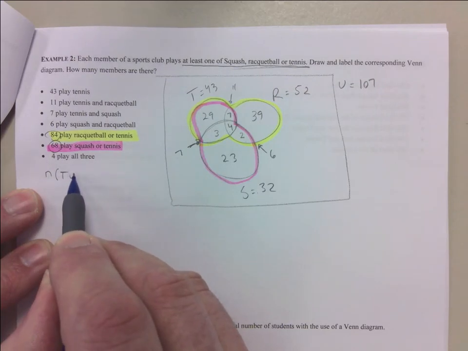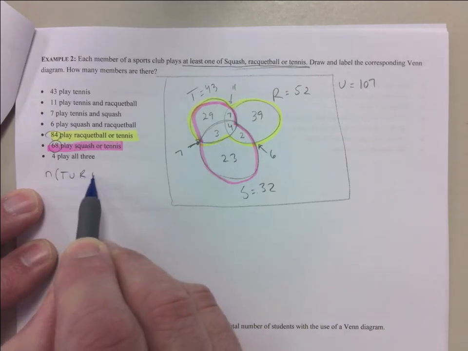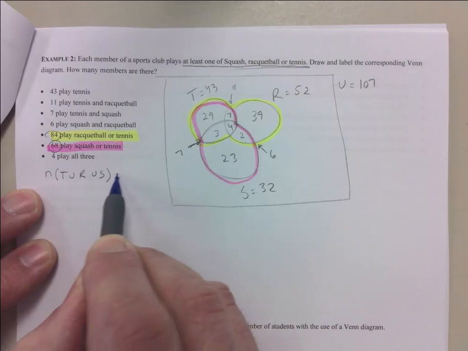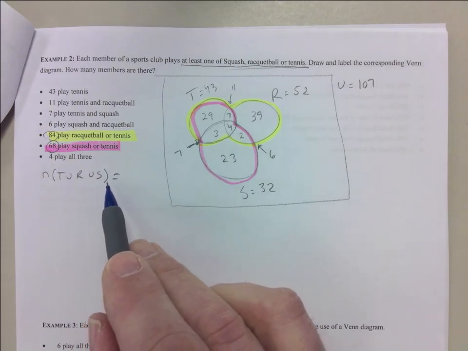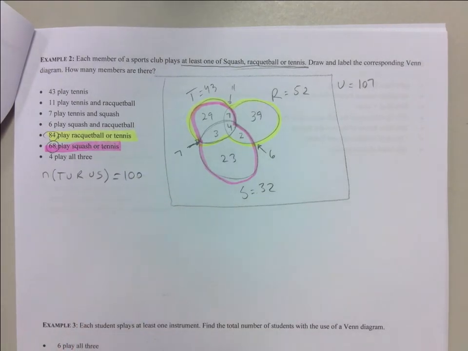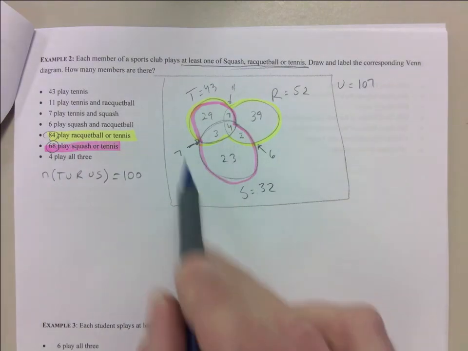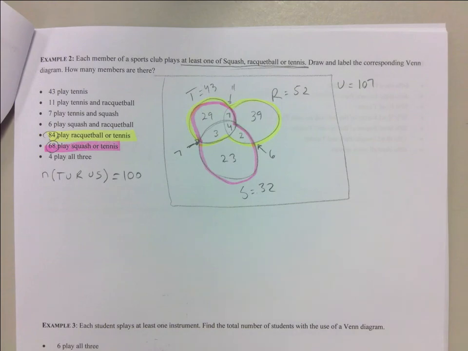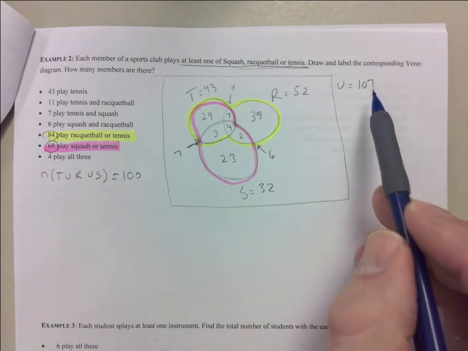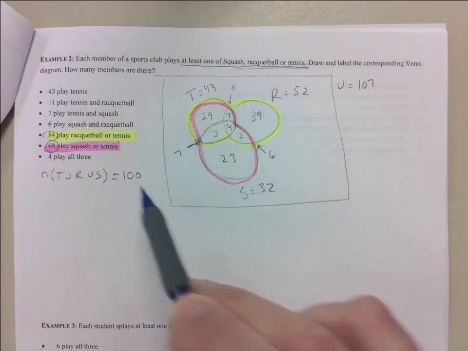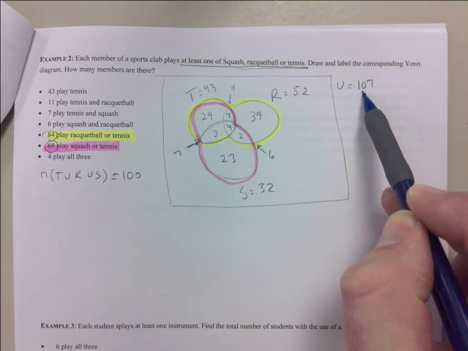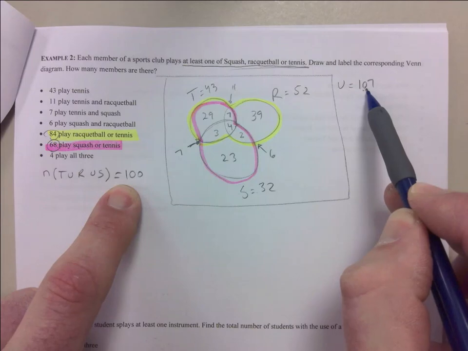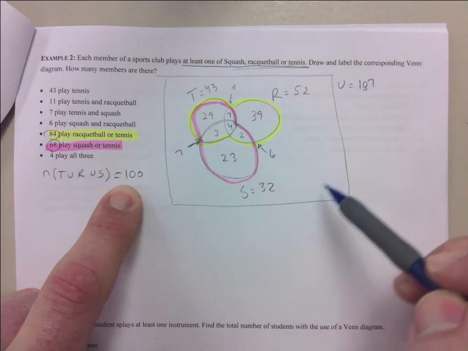The union in this case, let's just pretend this is a different question. I would actually not want you to write this down. But what if I told you that the union of all three sets is 100? What does that help you determine in this case? That means that all of these are supposed to add up to 100, right? If I gave you the universal, what does that tell you? The union is 100, the universal is 107. That means that 7 outliers, right?